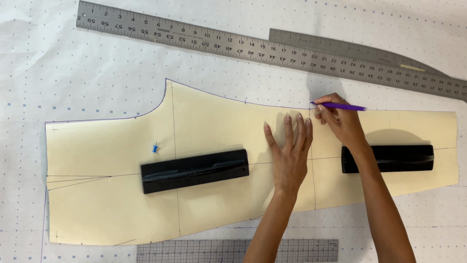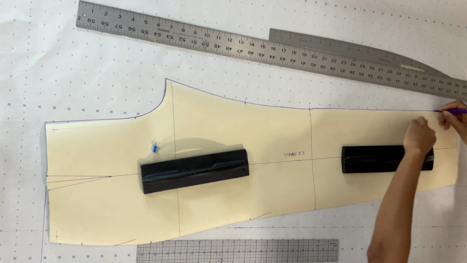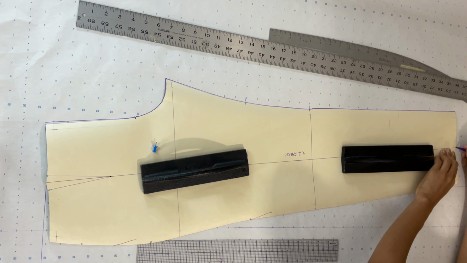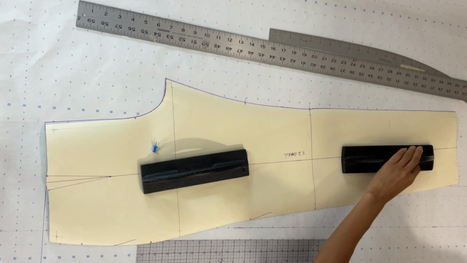Now, after you've done that, you will notice that there is a wide spread at the bottom, and that's fine. You can now connect your line there so that you will have the hem of the pants, and you will have that spread for the pleats.